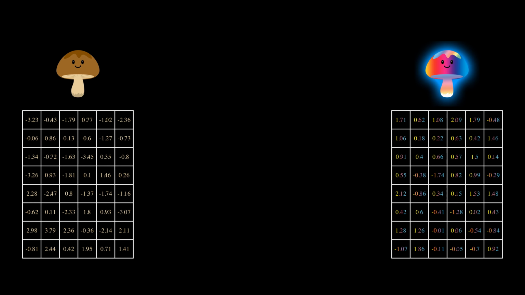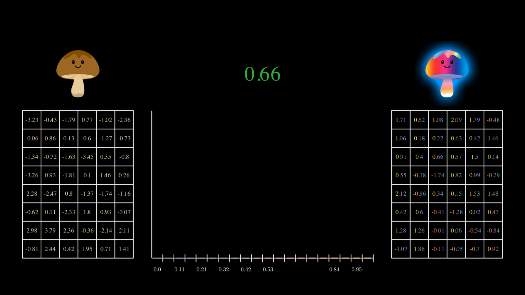And so based on the data that we collected, we can calculate the mean for both of these mushrooms. And from that we can calculate the difference, and it comes out to be 0.66. And now the question is, based on our data, can we say that this is a significant value? So our hypothesis will be that there is a significant effect of the mushroom color on the mushroom's psychedelic effect. And the null hypothesis to this is that the color of the mushroom doesn't matter.